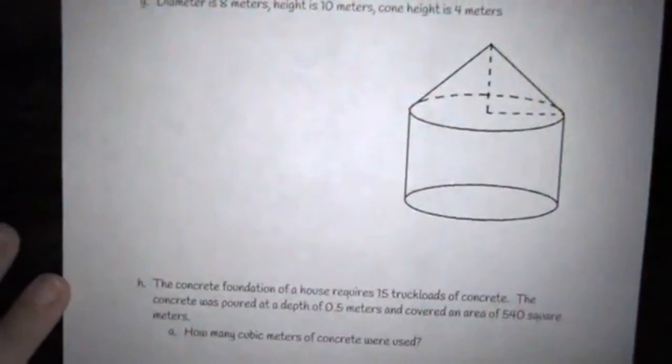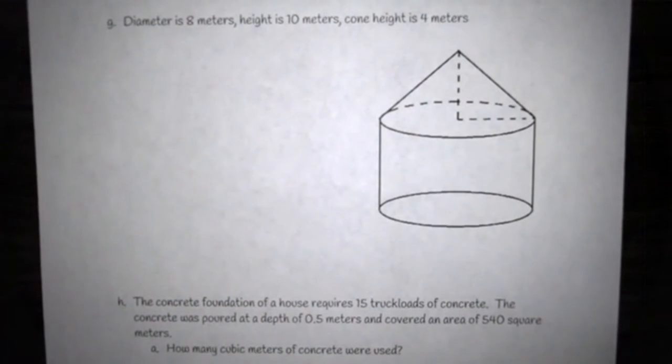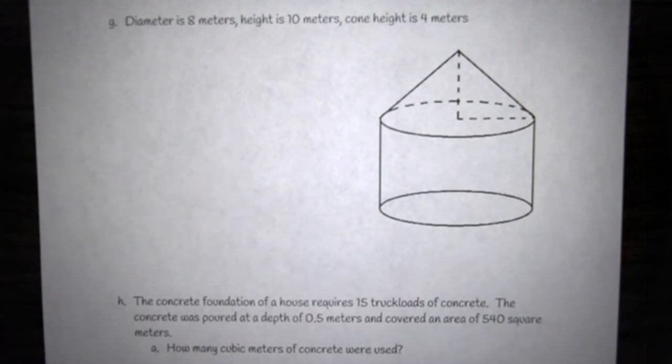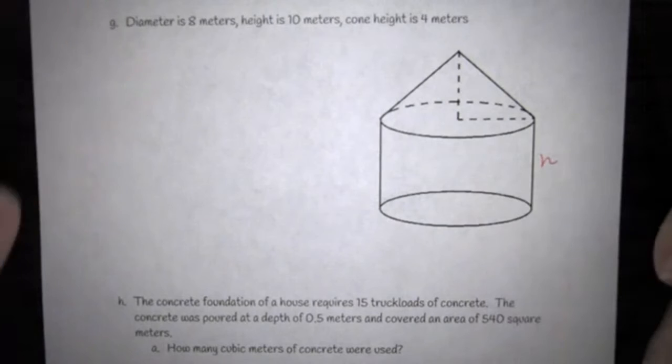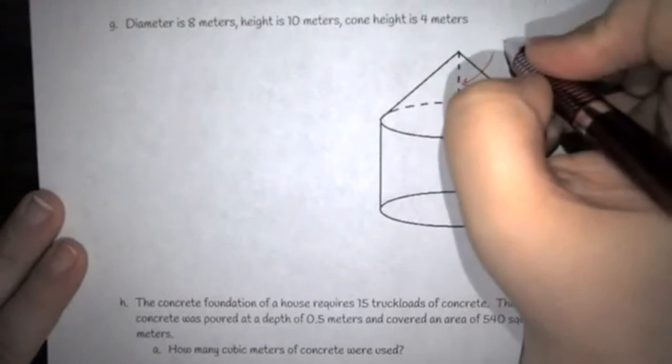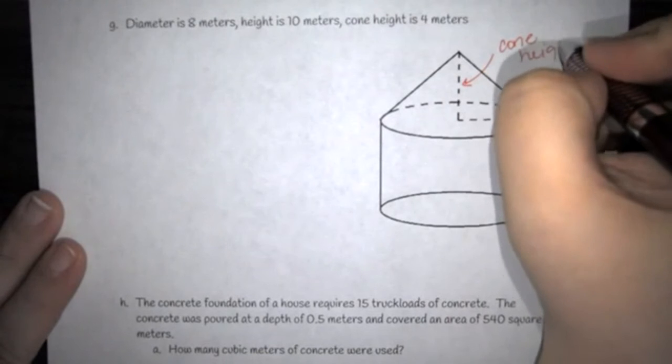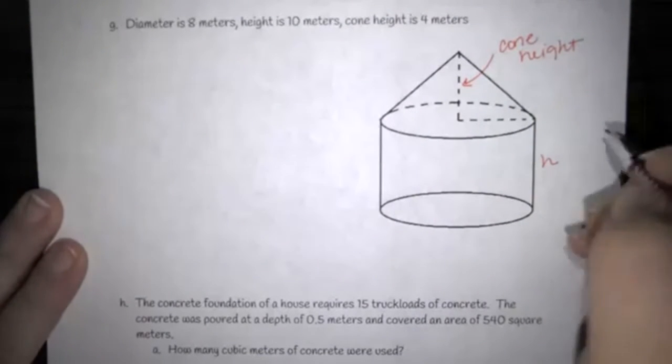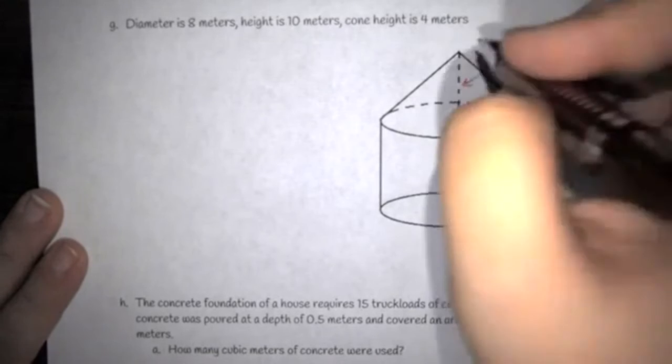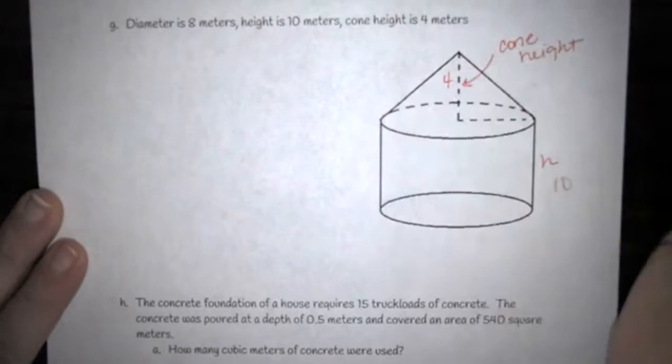Alright, enough of the easy ones. This next example takes 2 shapes and puts them on top of each other. So we're told that the diameter is 8 meters, the height is 10 meters, and the cone height is 4 meters. So you need to be very, very careful as to what that means. First and foremost, this is your height, and this right here is going to be your cone height. So I'm telling you the overall height here is going to be 10, but your cone height is 4.